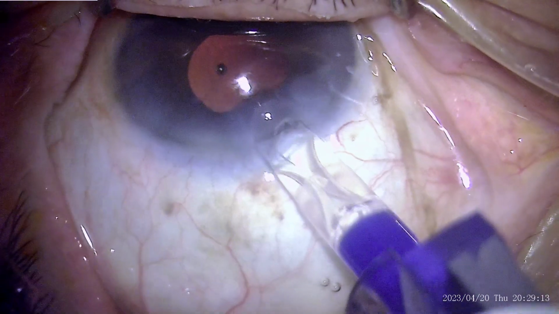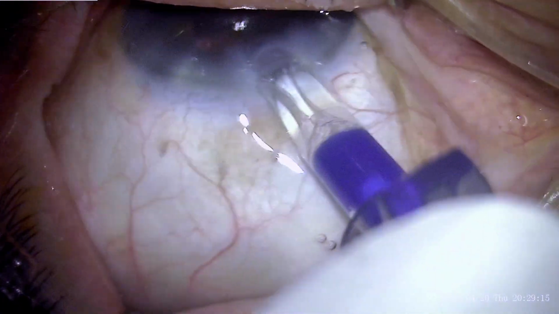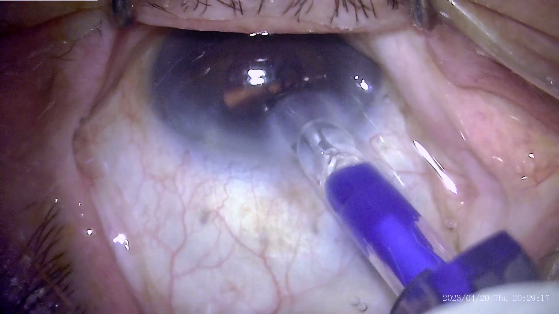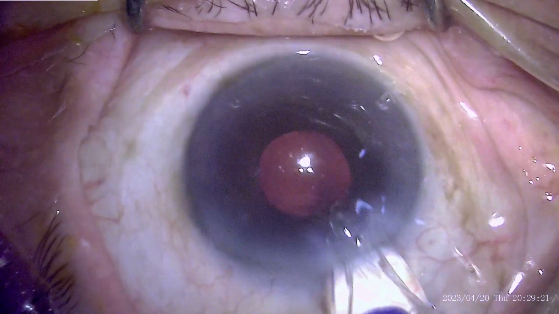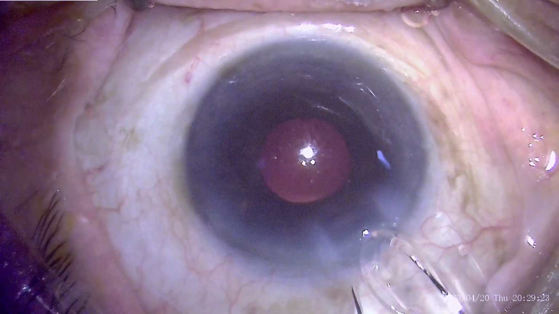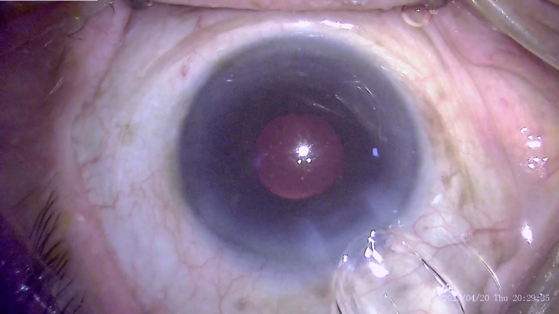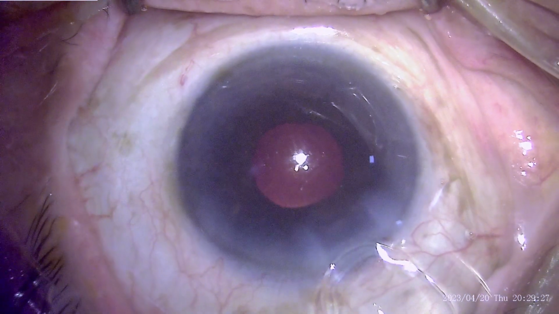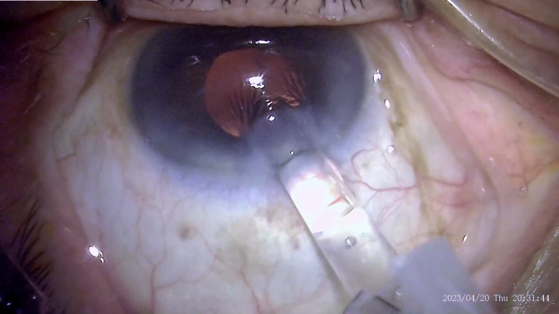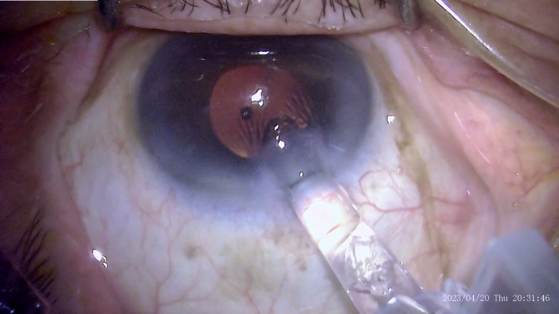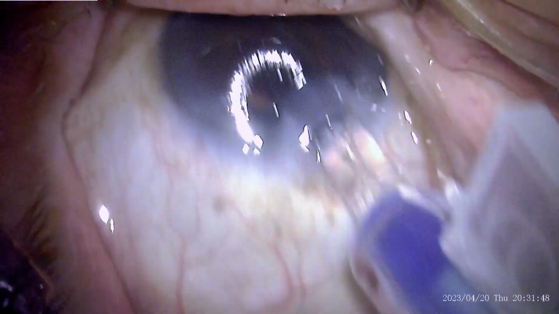Now this is a preloaded lens, but I could see that the tip is not getting accommodated and the IOL burst out of the tip, and then I realized that this tip is meant for a 3.2 mm incision, so a new tip was used, and this is a thick IOL because it is 26 diopters.